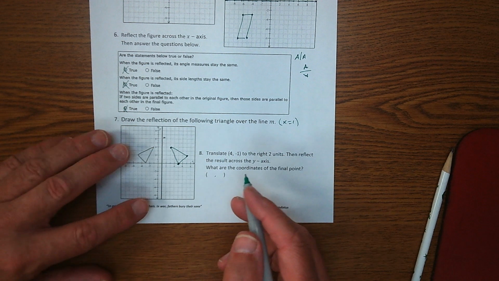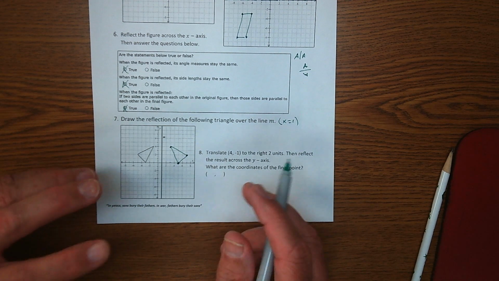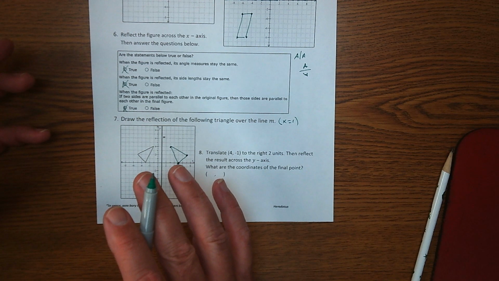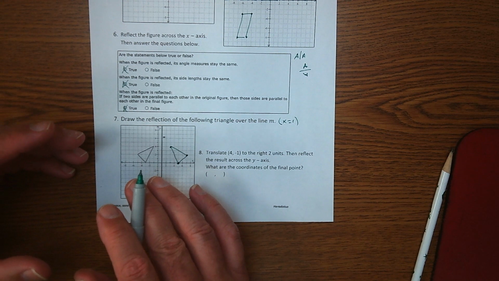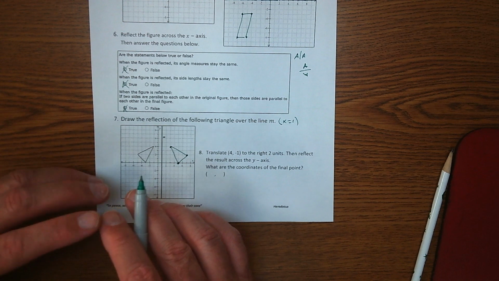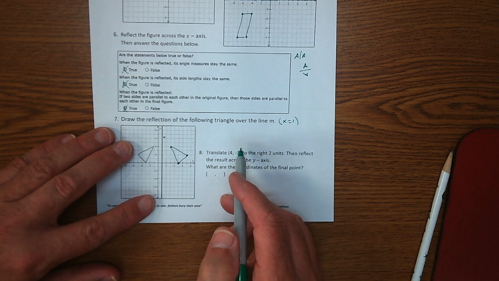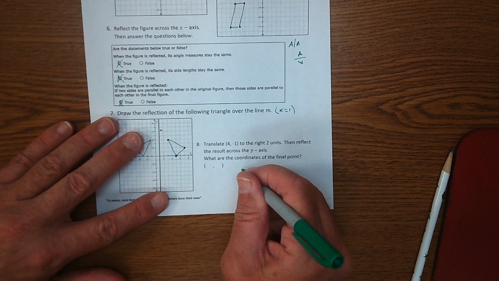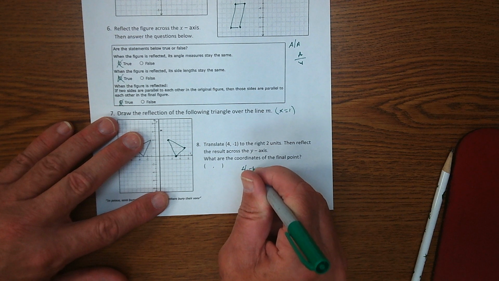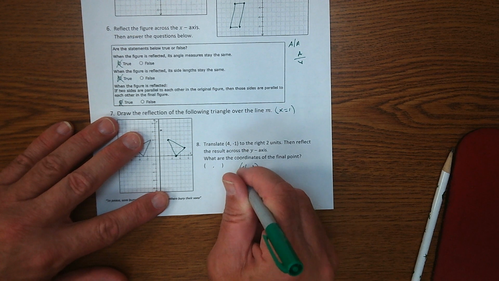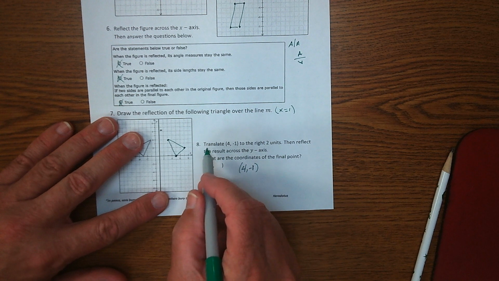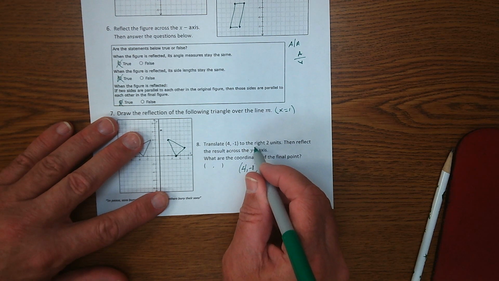All right, last one is a combination of a translation and a reflection, and we do two things. We're going to translate, then we're going to reflect. So what I do is I take this first thing and I write this first point down right here. Okay? Alright, then I read this. It says translate this point right 2 units.